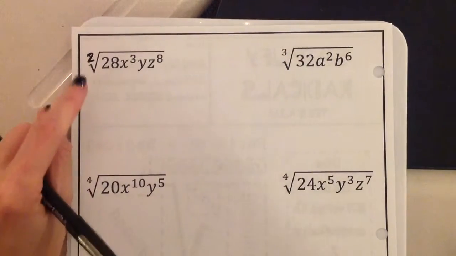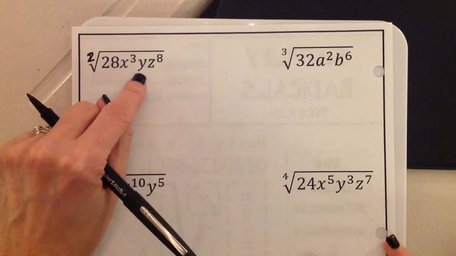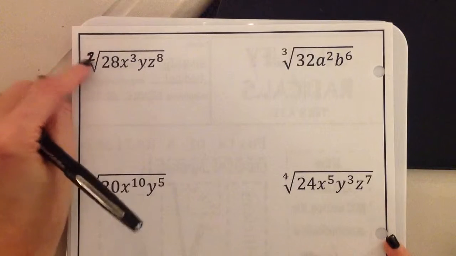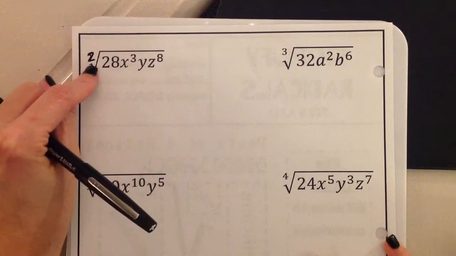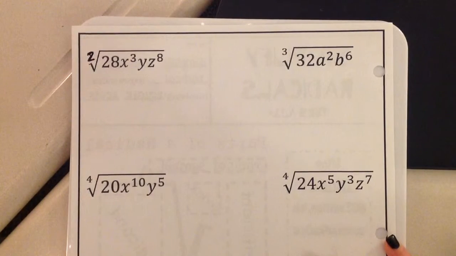Okay, so our first example is we have the square root of 28x, the value of x to the third, times the value of y, times the value of z to the 8th power. So if you notice here, you have a blank space right here where your index should be. And remember, we said if we don't see an index, we need to use a 2, not a 1. You're going to use a 2.